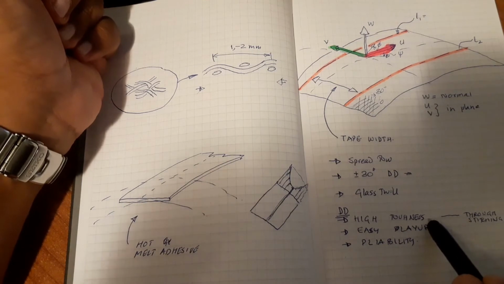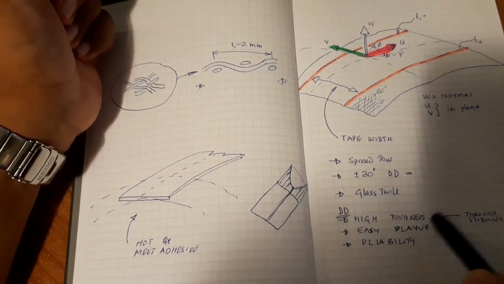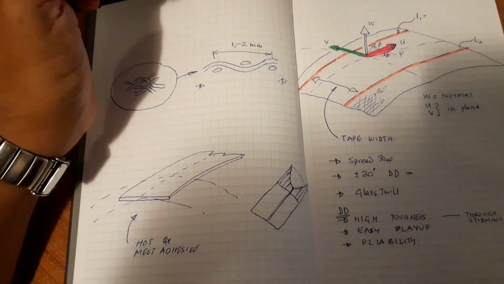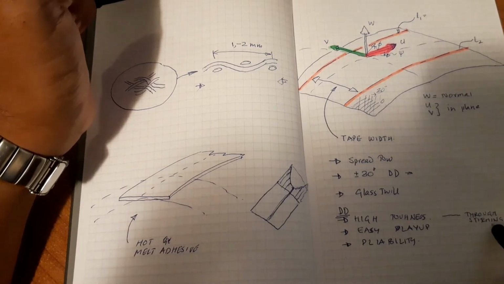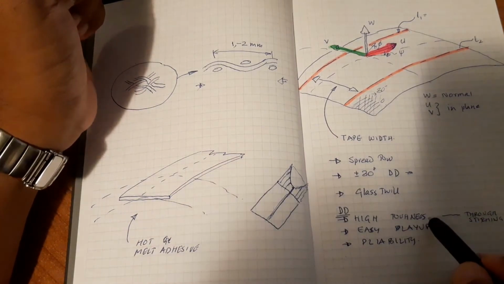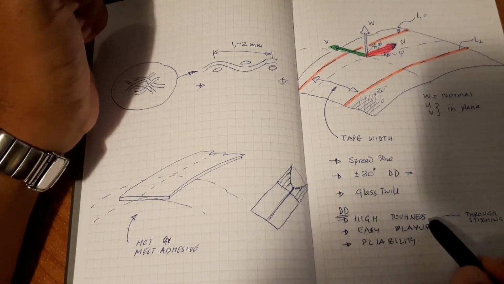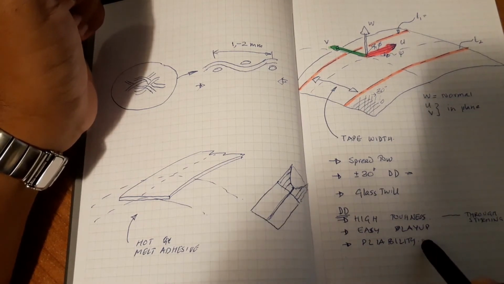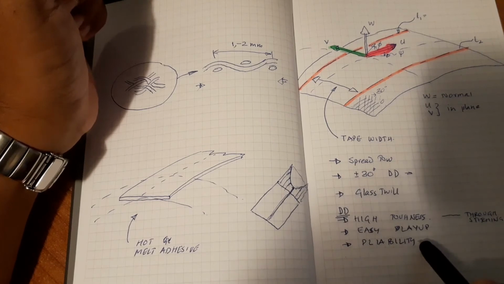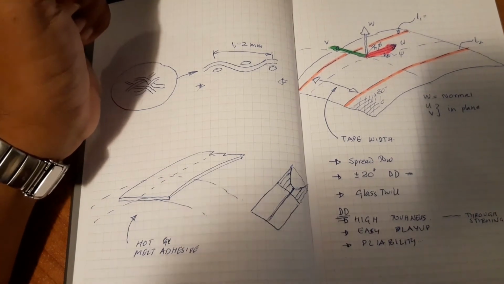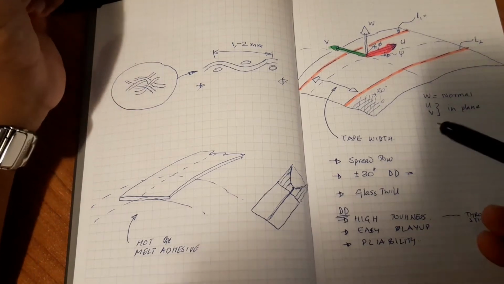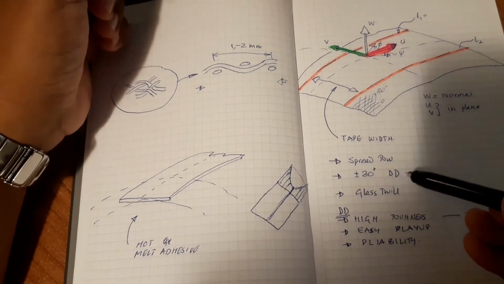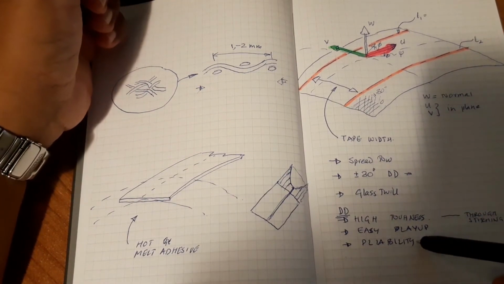So what does the stitching do? It is a 2 gram per square meter or something like that stitching. It is through-the-thickness stitching. It gives you extremely high toughness of this material. It gives you easy layup and very, very easy pliability of material. This kind of layup and pliability is not there in any other kind of material that we have seen.